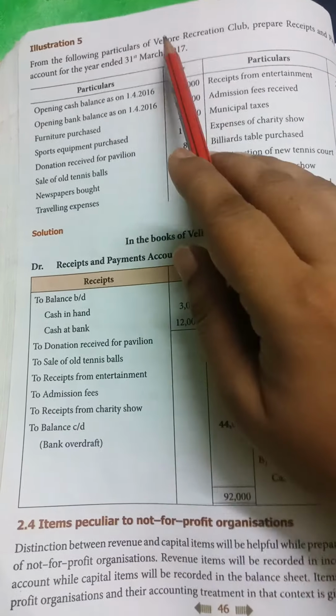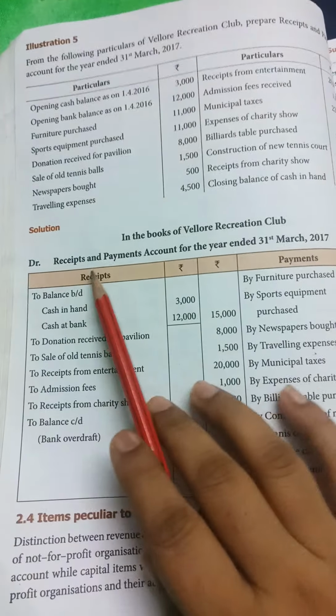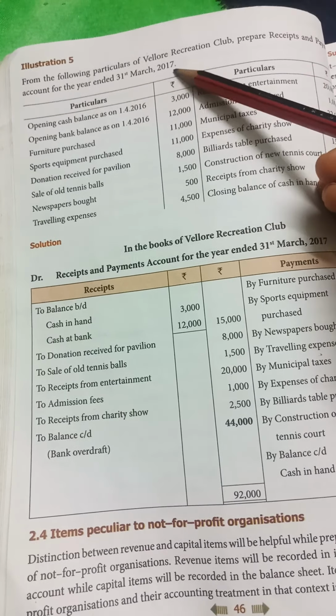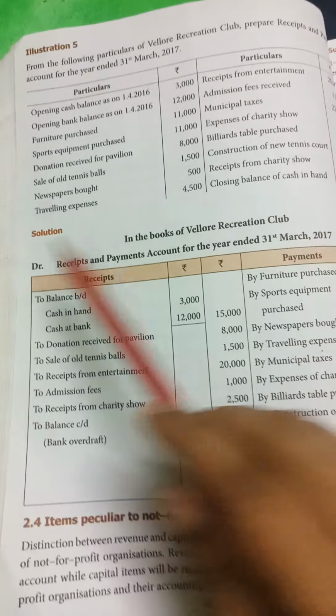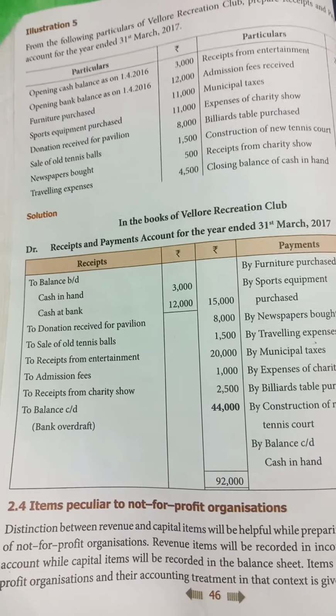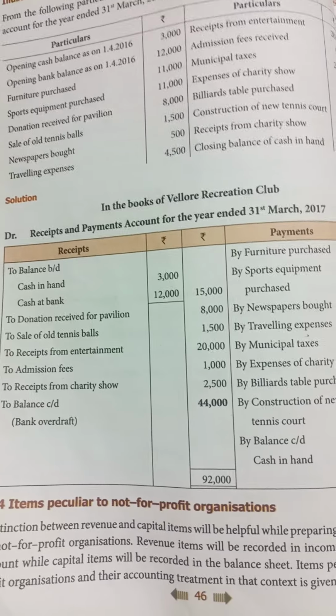In the books of Vellore Recreation Club, receipts and payments account for the year ended 31st March 2017. Okay, and you have to write debit and credit side. Since it is an account, you should write debit DR and CR.